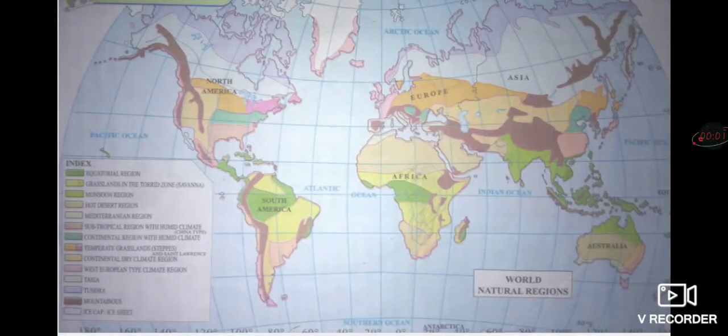Now, observe this map. This map is there in your textbook on page number 35. Answer the following questions after studying the map. Let us find the answers.